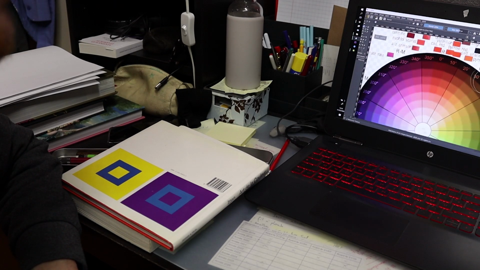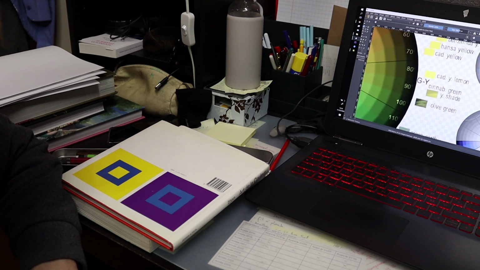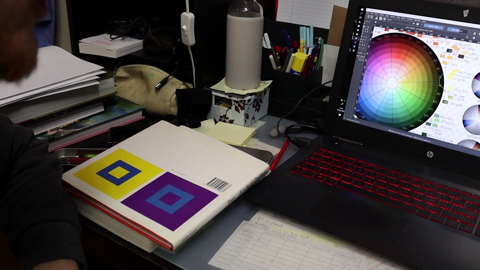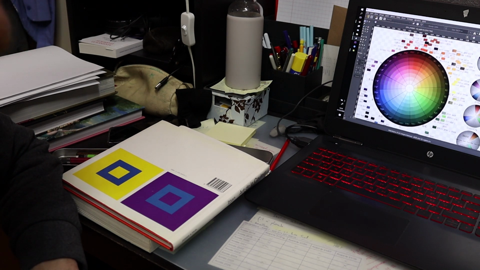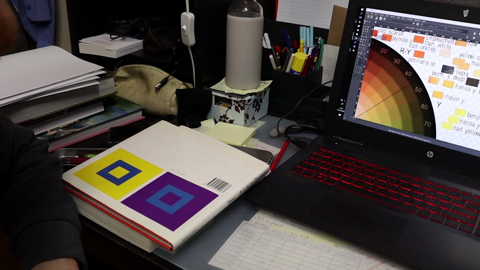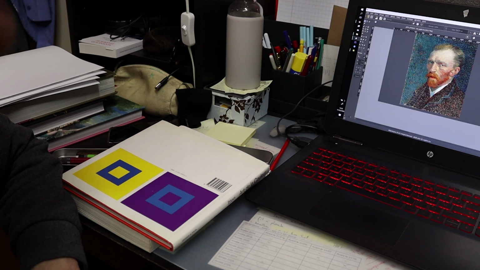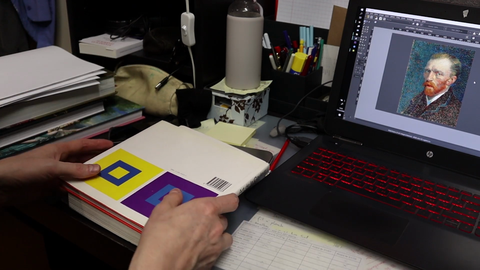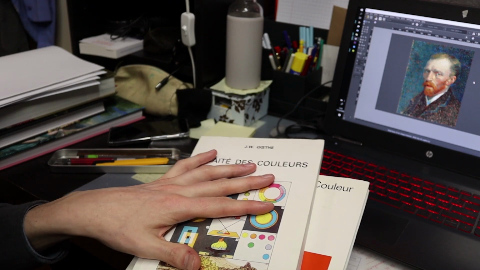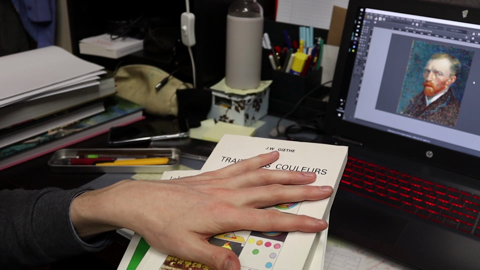So I have my own color models with my own research. This took me a while, and I've been working on this for a very long time. So this is going to be included in the course. So the research is not just about the reading, it's also about my own experimenting.